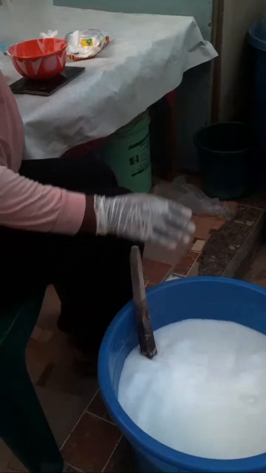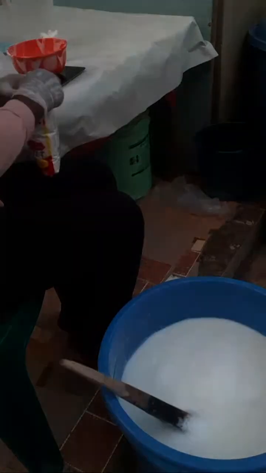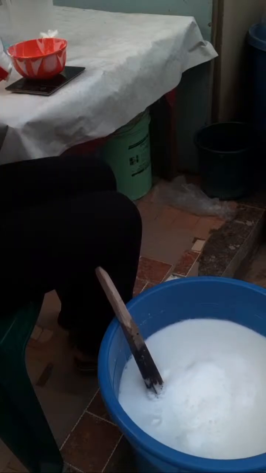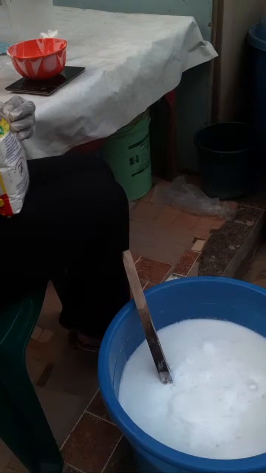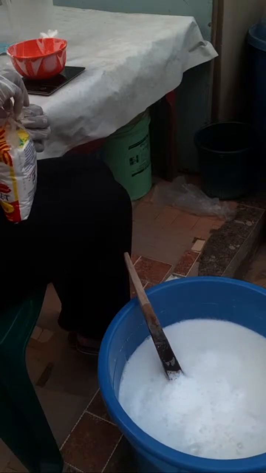So let me measure out 250 grams of cooking salt, normal cooking salt. You can use any brand, it doesn't have to be a particular brand.